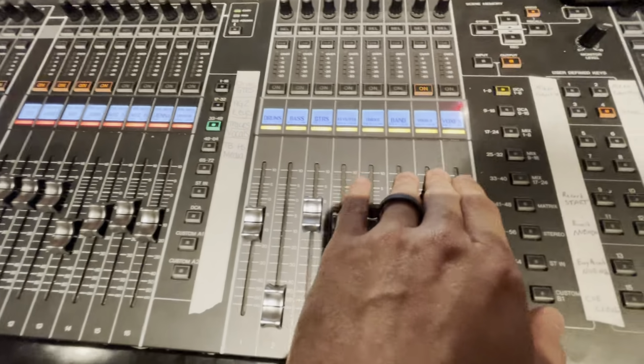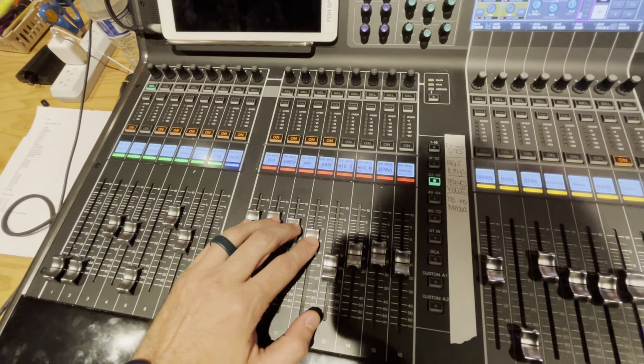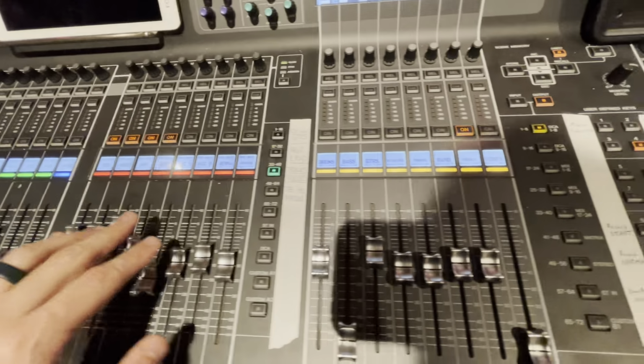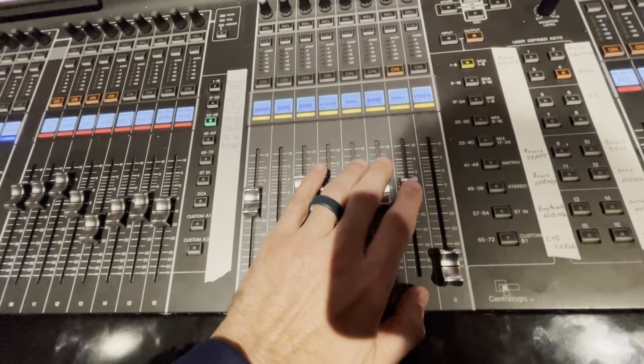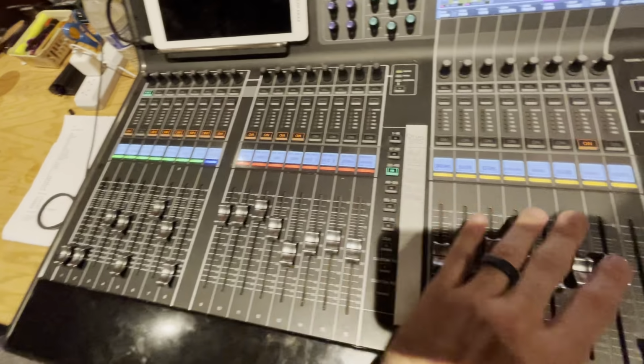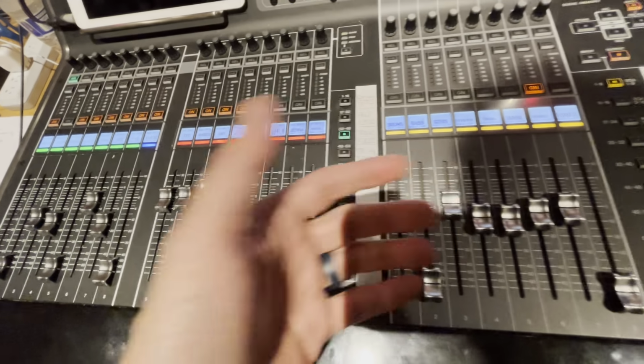The reason why you want to use DCAs is because once you set your vocal mix and you're moving stuff around to the levels that you want individually, now you can come over here to the vocal DCA and you can actually control those microphones as a group. So you can bring them up volume-wise as a group. So that goes for all of our things.